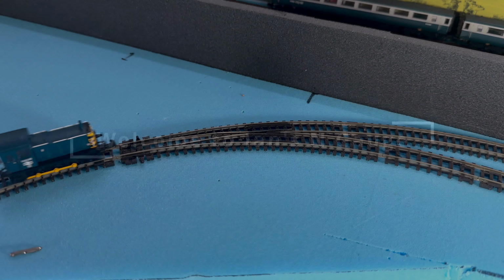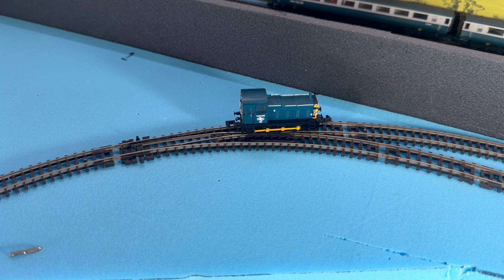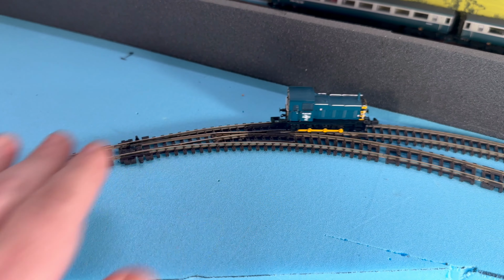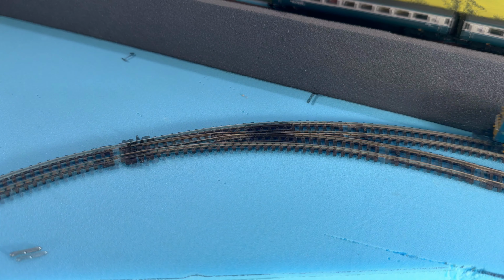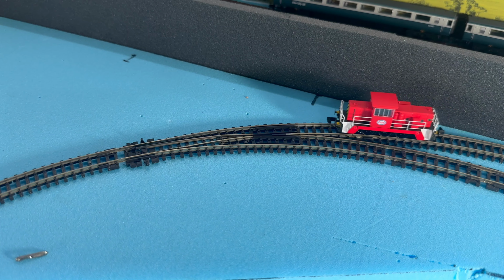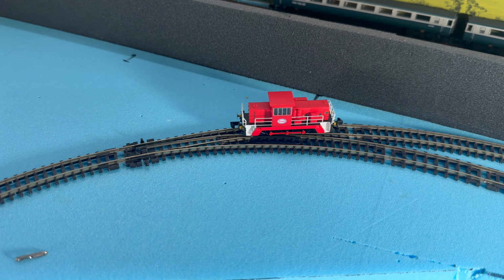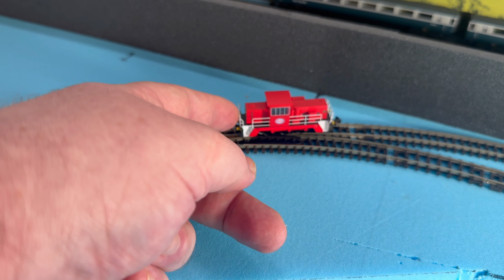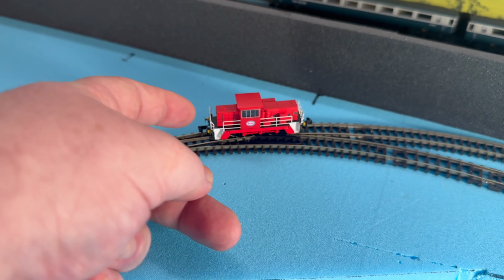I'm Ian. In a previous video, I completed testing a curved set track point and came to the conclusion that I wouldn't be using one on Shelfington. In this video, I'm going to show how I updated the track plan to take into account removing the set track point, and came closer to deciding whether to use code 80 or code 55 track.